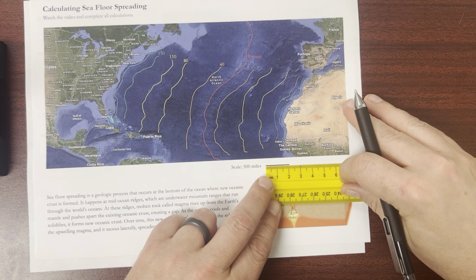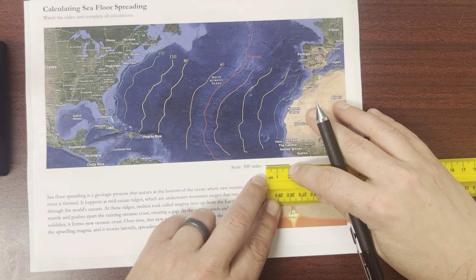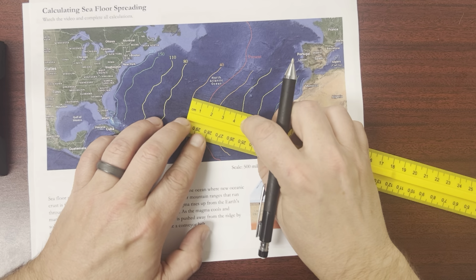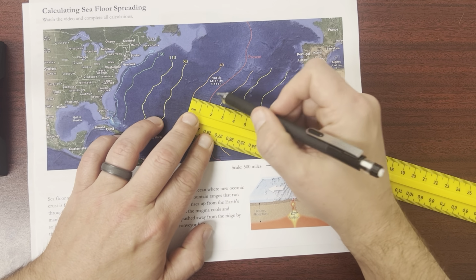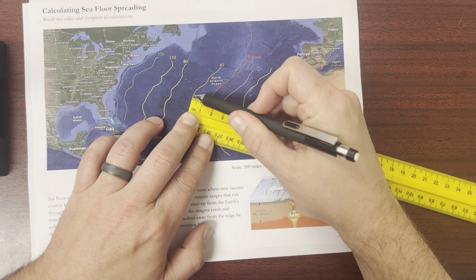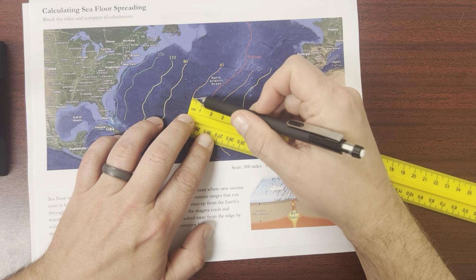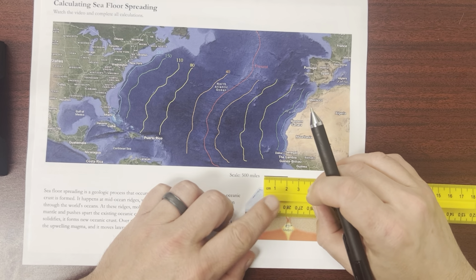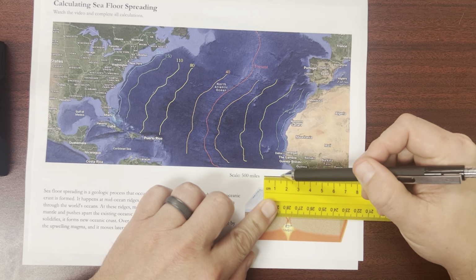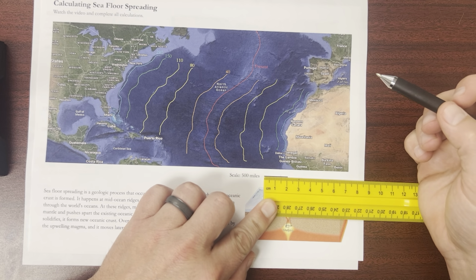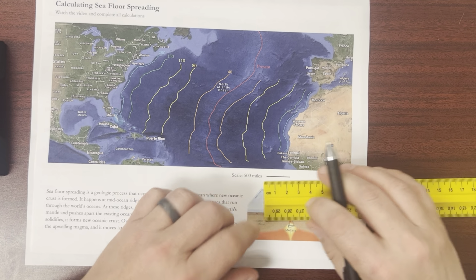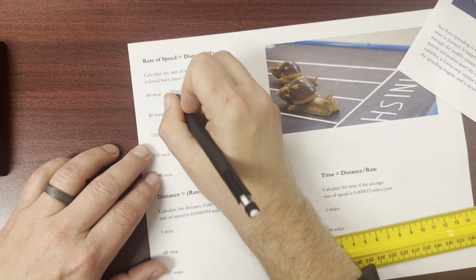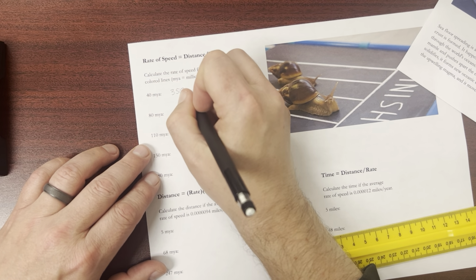And I look at this. Okay, that's 500 miles, which goes out to about 2 centimeters. I'm going to measure from the red line to the orange line, and that looks like about 1.5 centimeters. So 1.5 centimeters on this scale, I'm estimating at about 350 miles. So my distance, 350 miles, is how far it's traveled.